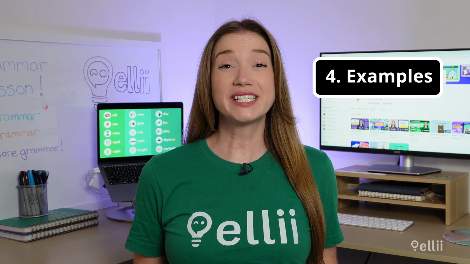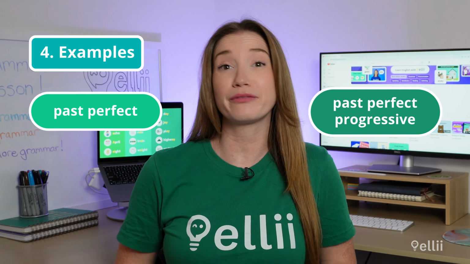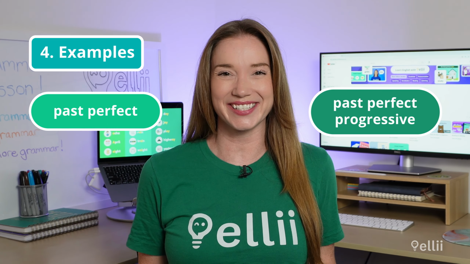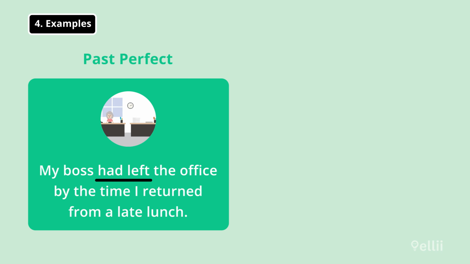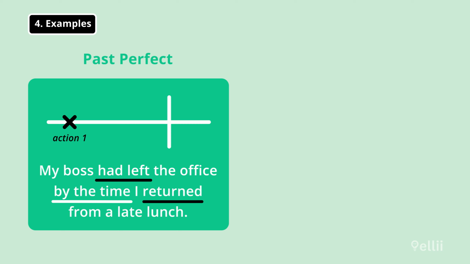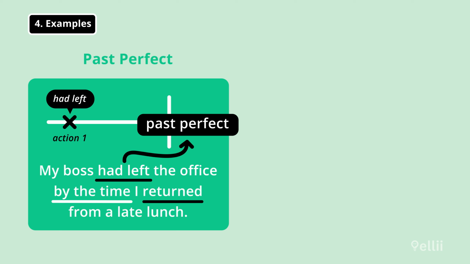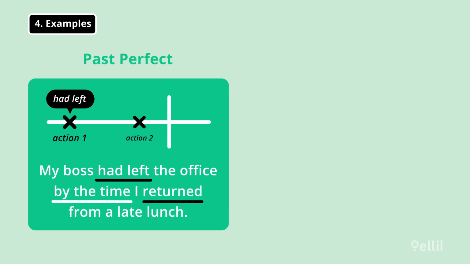Okay, it's time to see the past perfect and past perfect progressive tenses in context. Let's look at some examples. My boss had left the office by the time I returned from a late lunch. The action that happened first is my boss left the office, so that gets the past perfect form, had left. The second action that's more recent is that I returned from a late lunch. I hope I don't get in trouble.